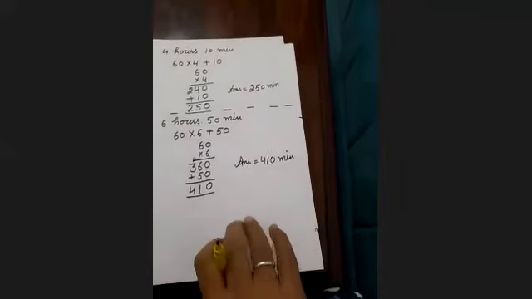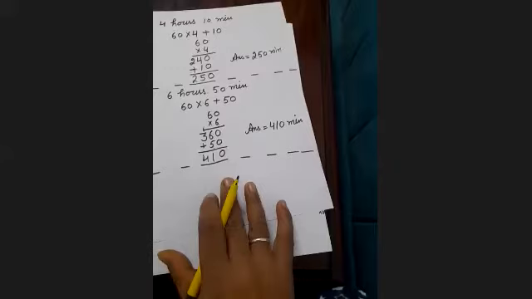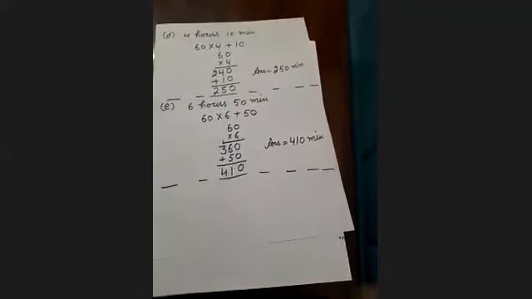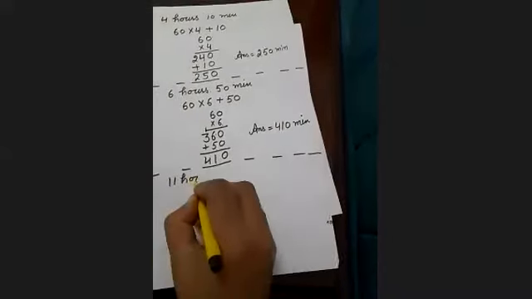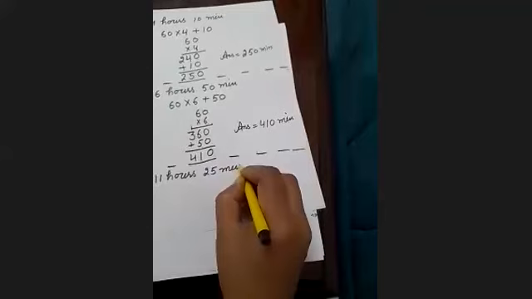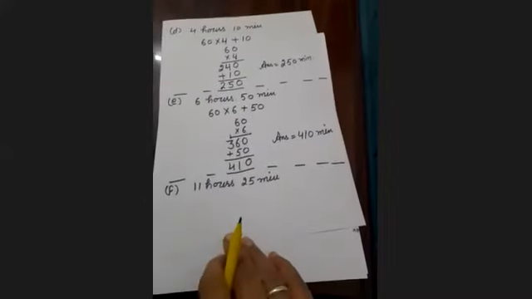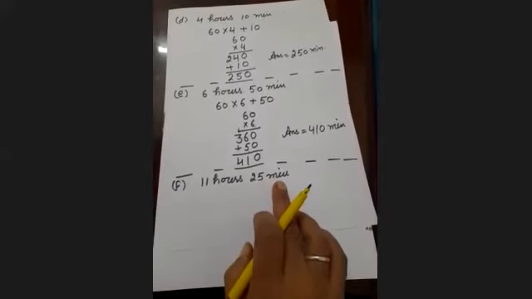Next is part F. Sorry. Part F is 11 hours and 25 minutes. Now students, convert 11 hours into minutes and add 25 minutes as it is. Okay.